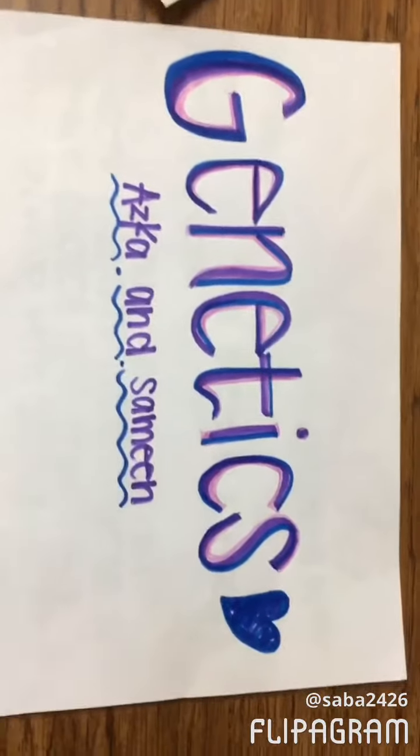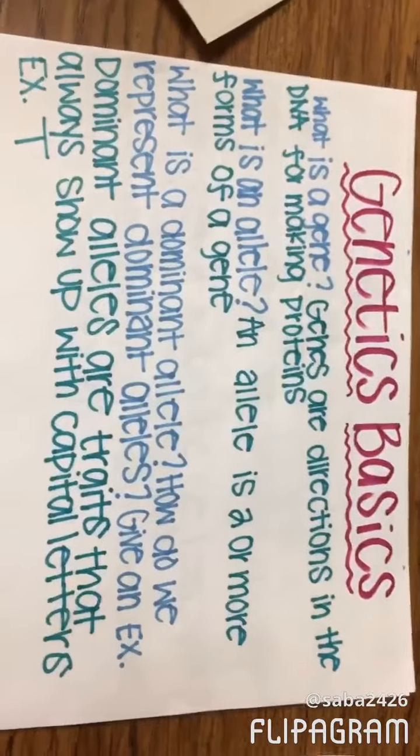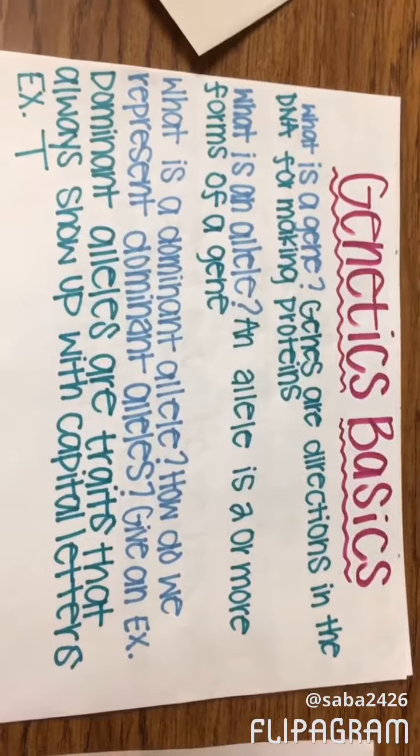Genetics Project by Oscar and Samin. Today we're going to explain how to perform different types of genetic problems. So first, let's review genetic basics.